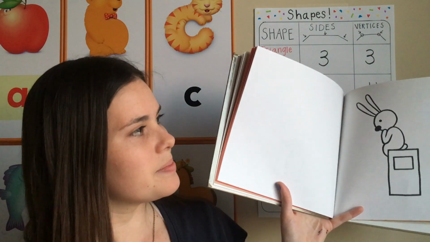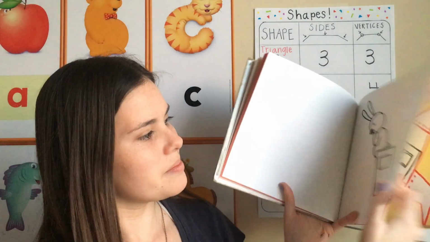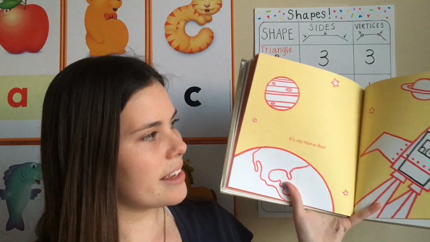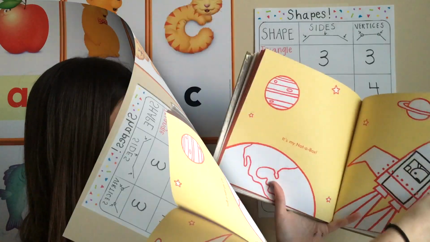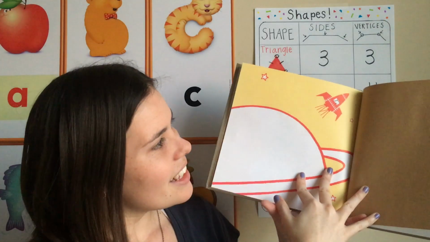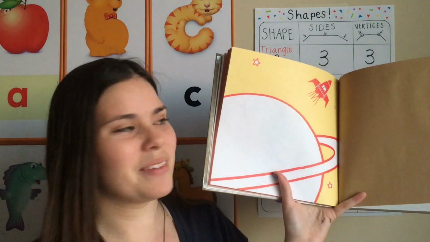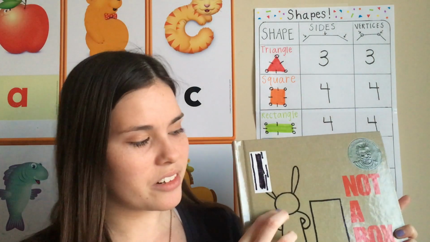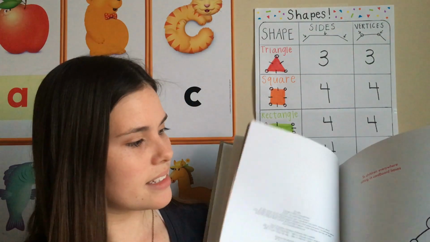He's thinking. It's not a box. And he blasted into outer space. Alright, so that was a cute little story called Not a Box. And so our little rabbit, he had a cardboard box and he used his imagination and he made all these incredible things. So what were some of the things he made with his cardboard box?